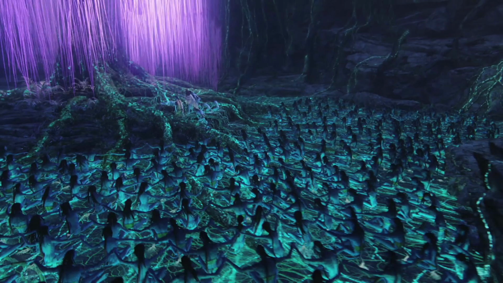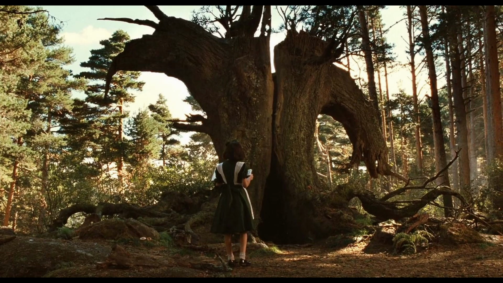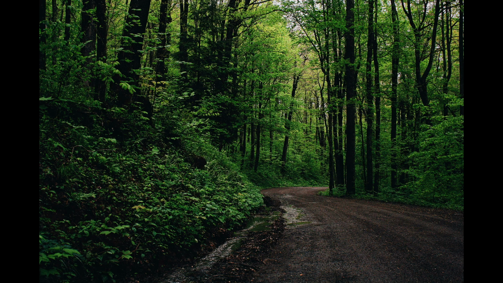From games to books, you'll often come across a tree that is integral to the world. This tree requires a personal touch and thought out design. To begin, let's start with a reference.